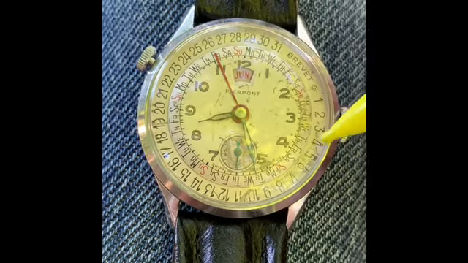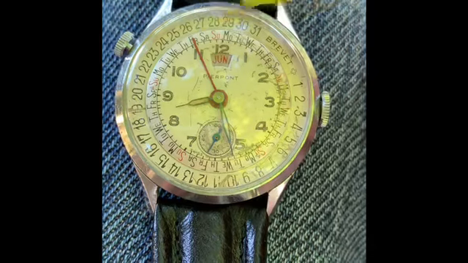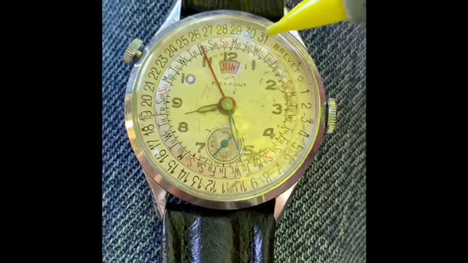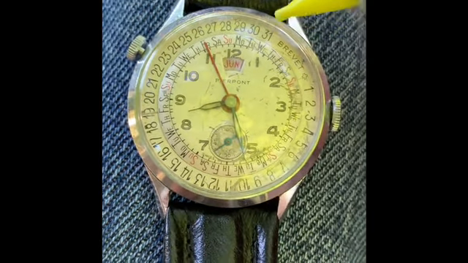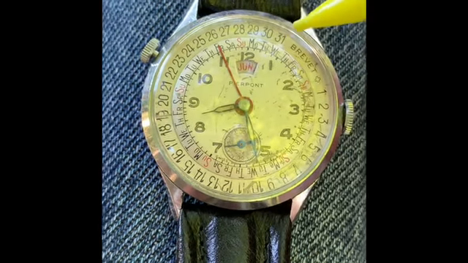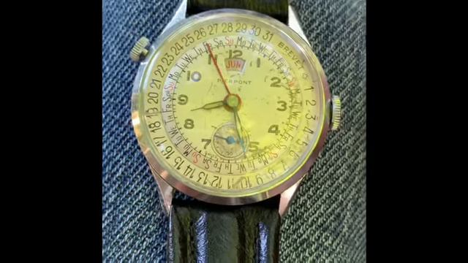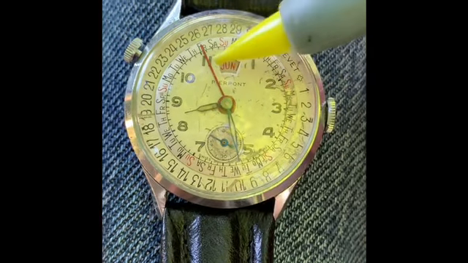And then look at this. 1, 2, 3, 4, 5, 6, all the way around. Oh, isn't that crazy? All the way up to 31. I wonder what that could mean. 31 days in a month. My dog just ran by and it got me confused there for a second. And in the little window over here, June.